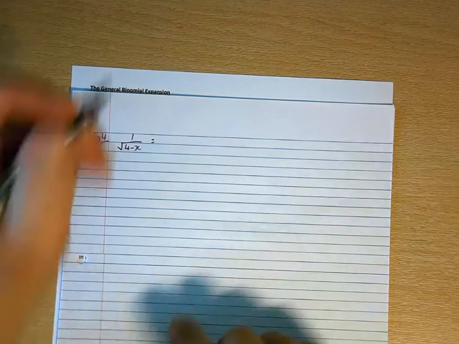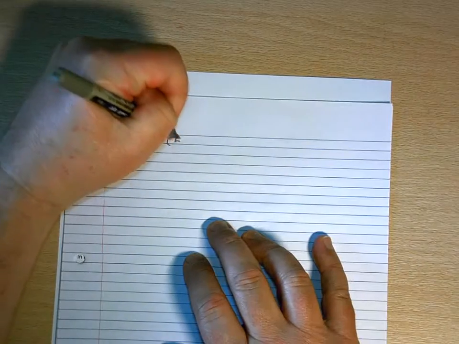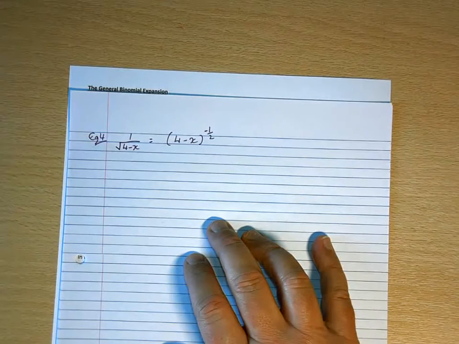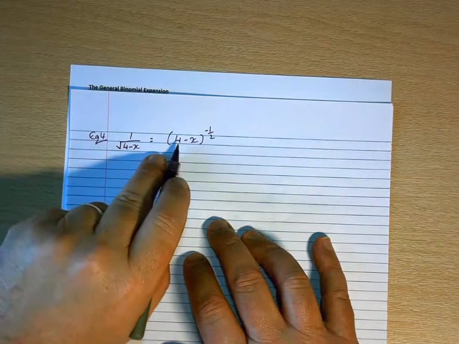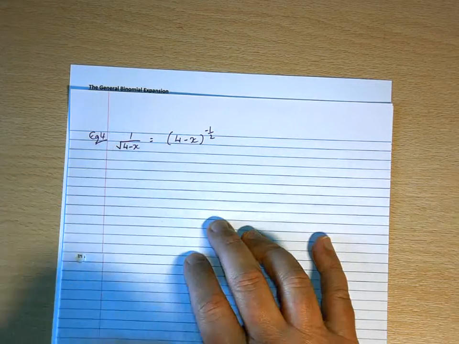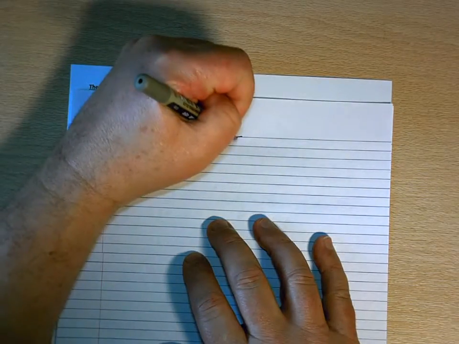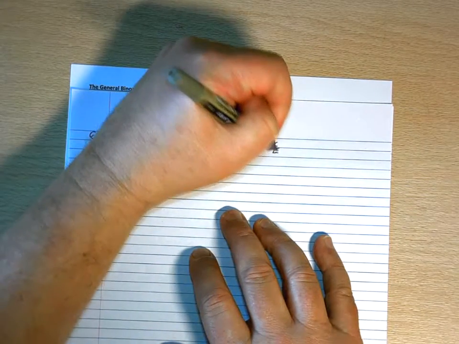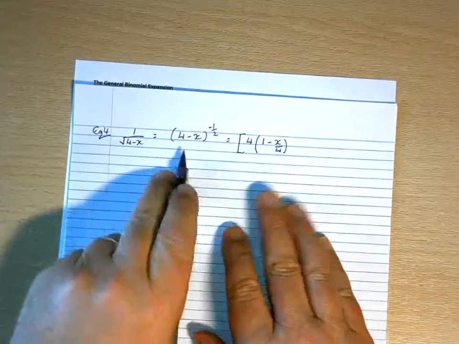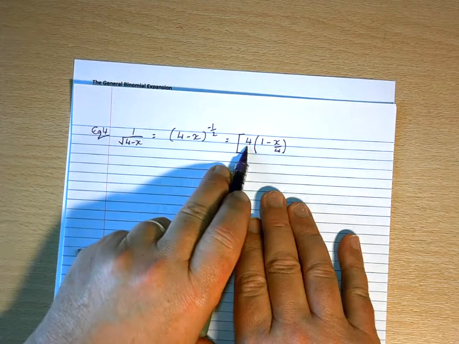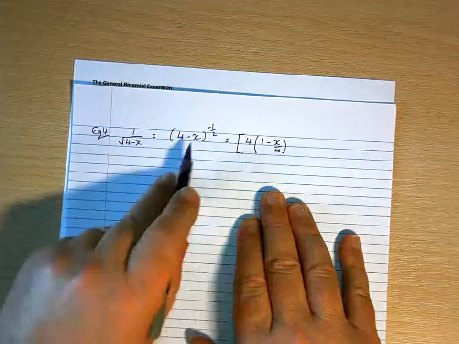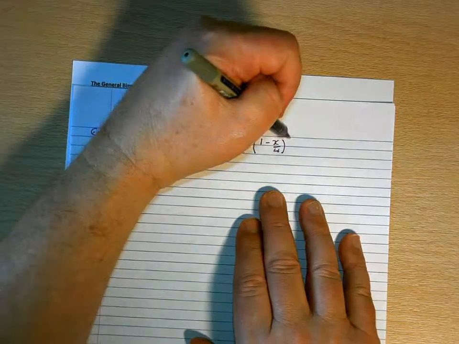So first of all, let's write it in index form. 1 over the square root is the same as writing to the power of negative half. Now we need that to be 1, so we have to take 4 out as a common factor and write the inside as 1 minus x over 4. Multiplying that back out, we get 4 times 1, which is 4, and 4 times that, the 4s will cancel, giving you the minus x.